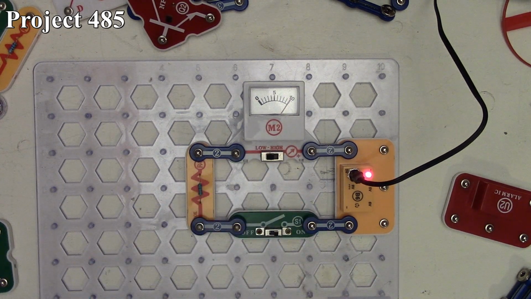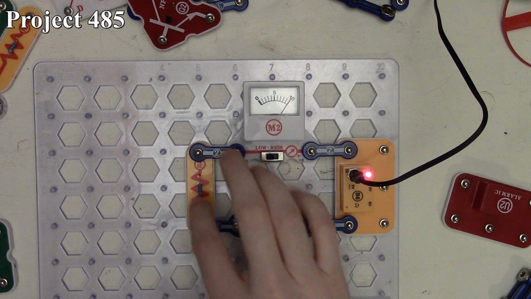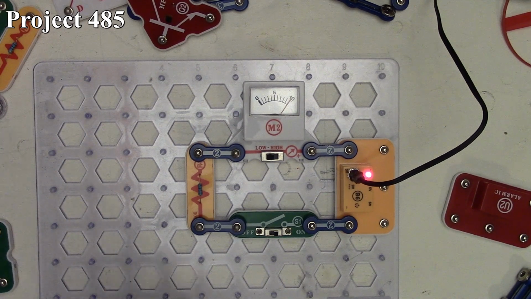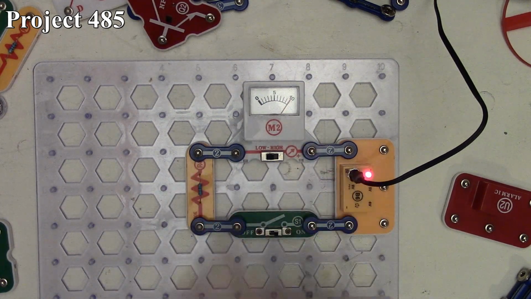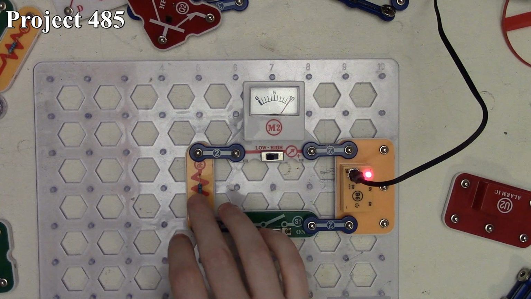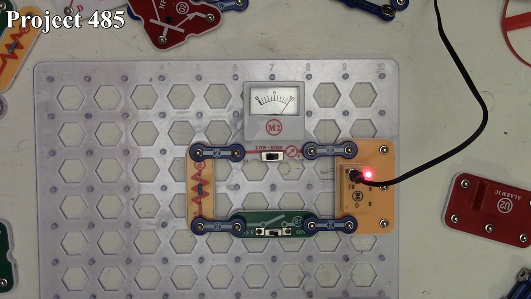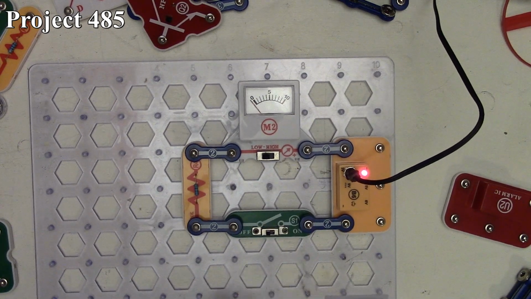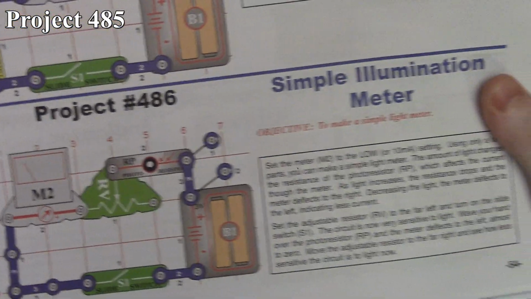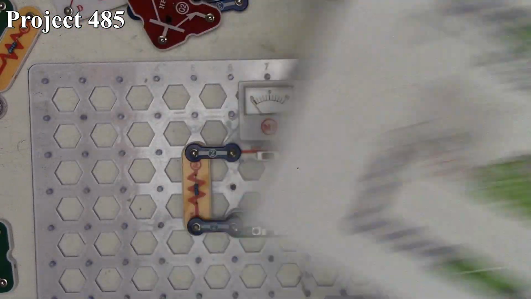Meter pretty much deflects all the way over to 10 because it tells us that, hey, there's 10 milliamps in the circuit here. We got a 3-volt source, we got a 10,000 ohm resistor here, so we get about 10 milliamps of overall current going through the circuit. And the resistor helps limit the amount of current going through the circuit. If this was any lower, well, the meter would deflect over more. But there's not too much to project 485. That's how that one works. So now we're going to move on to project 486, which is the simple illumination meter.